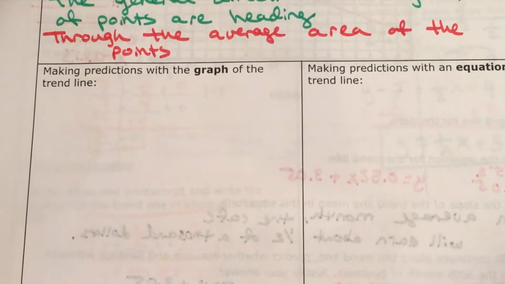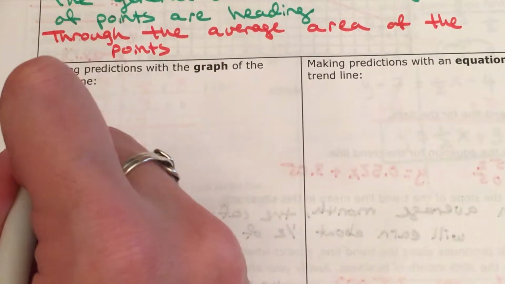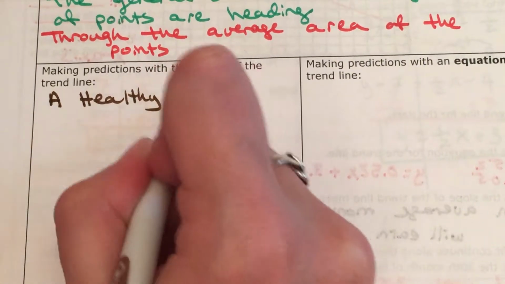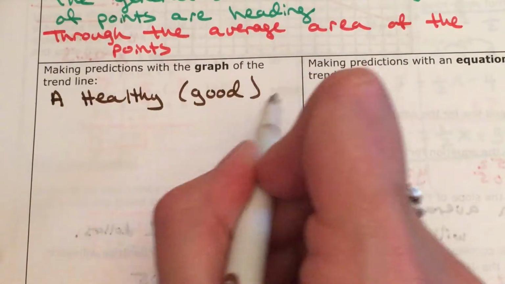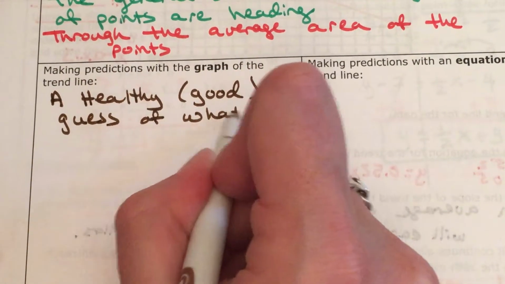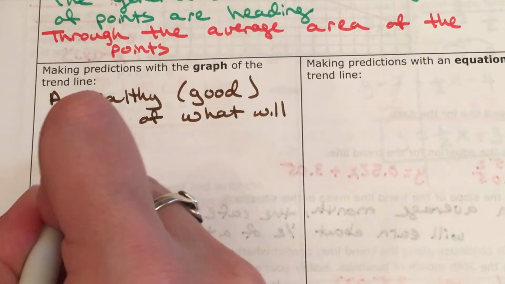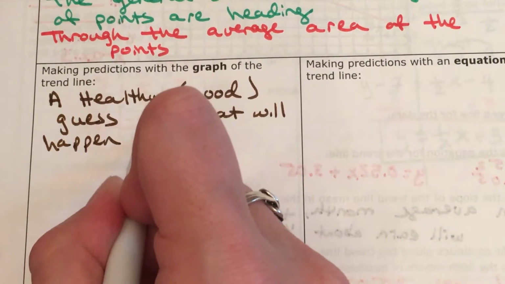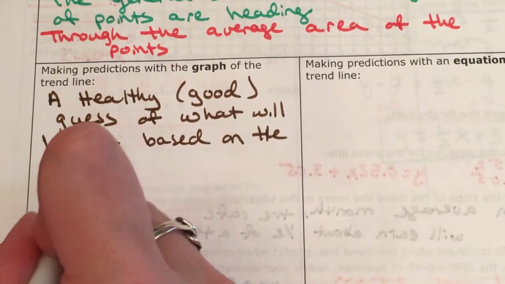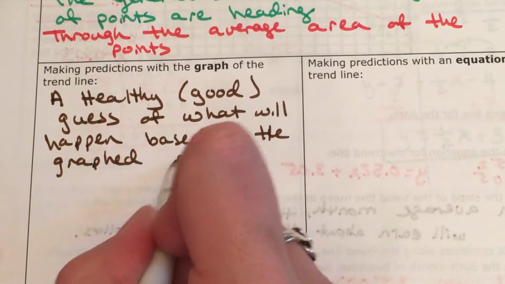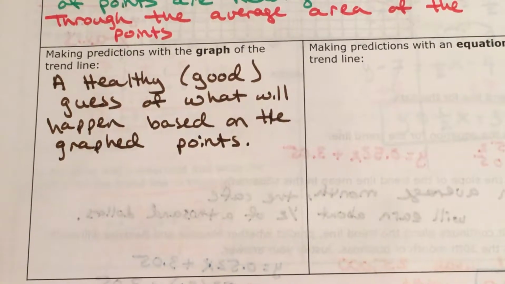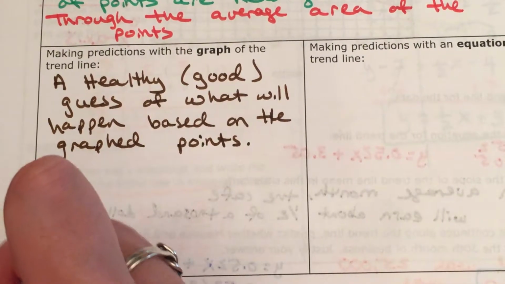You're trying to see a good guesstimate, remembering that not all of your points are going to be on the trend line.